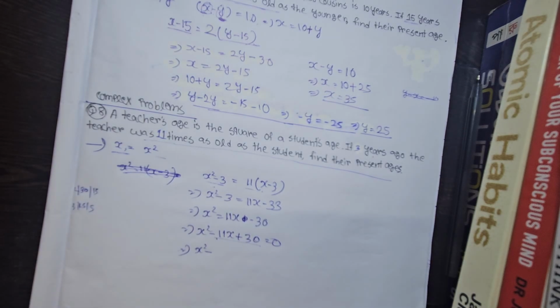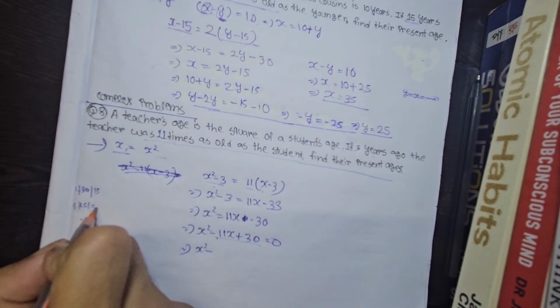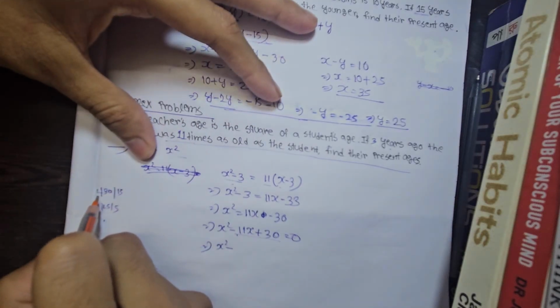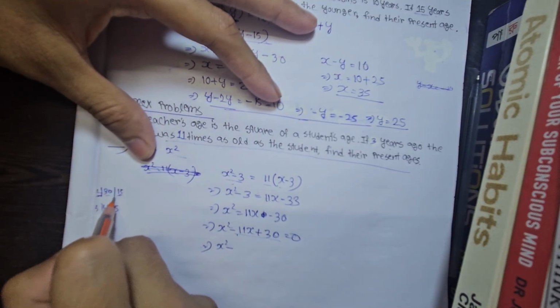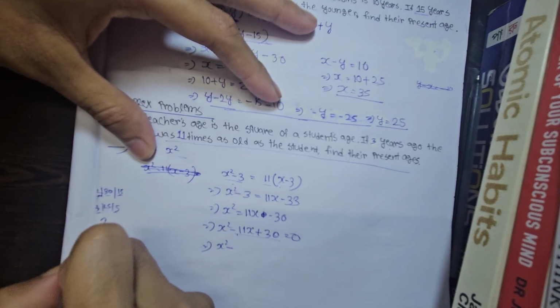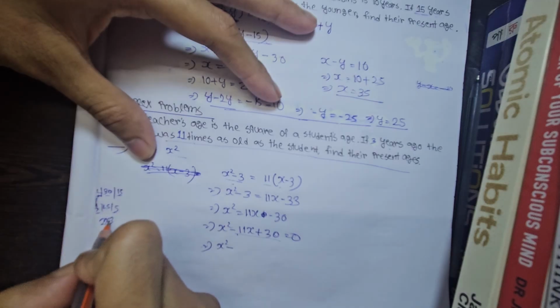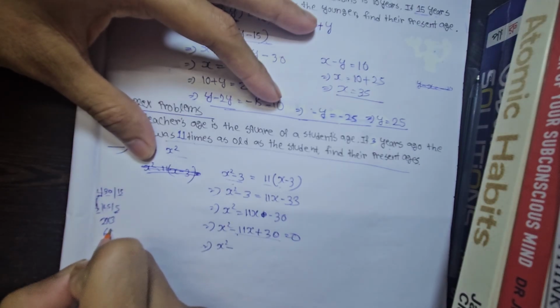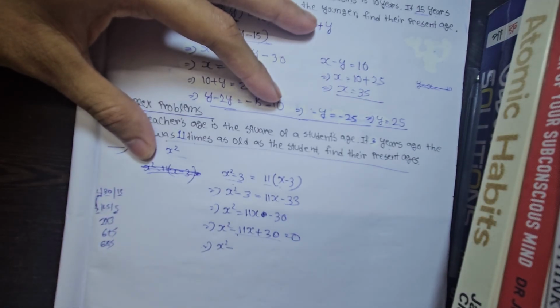So 2 times 3 is 6, and 5. So it's 6 plus 5, and if we multiply 6 times 5, it's 30.